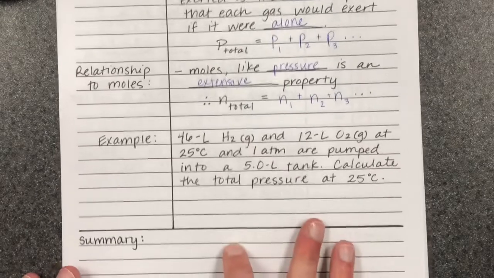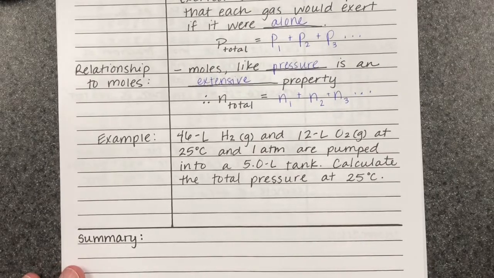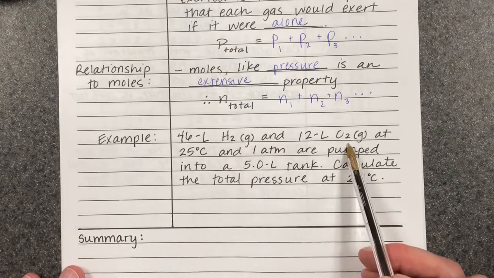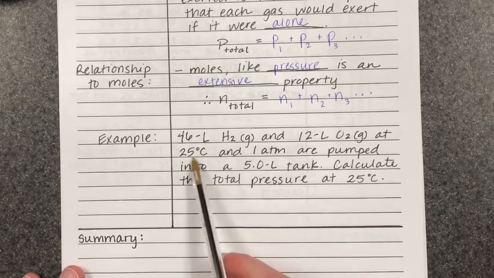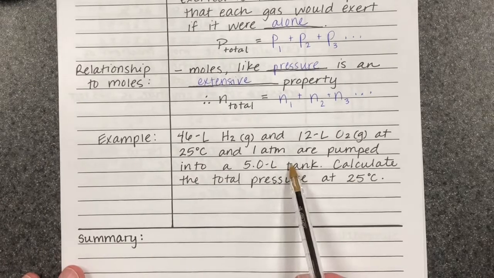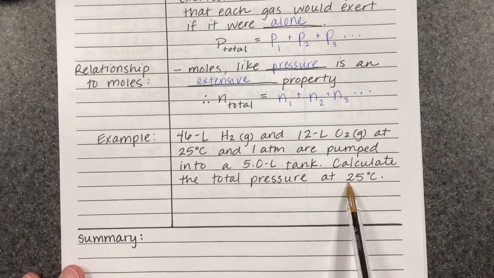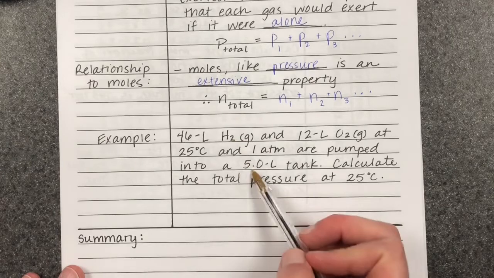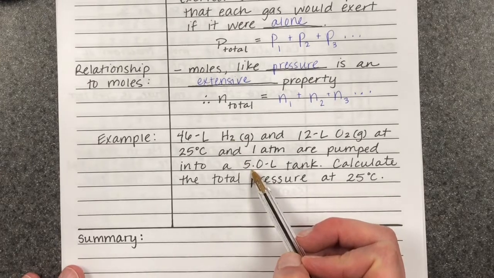Okay, so down here we have an example problem. We have 46 liters of hydrogen gas and 12 liters of oxygen gas, each of which are at 25 degrees Celsius and 1 atmosphere, are pumped together into a 5-liter tank. Question is, what's the total pressure at 25 degrees Celsius? So this is kind of a tough question. What's happening here is you have these gases that are going to be put together in a 5-liter tank.